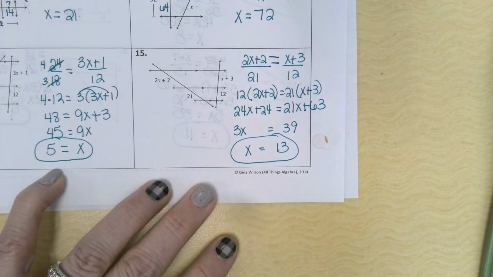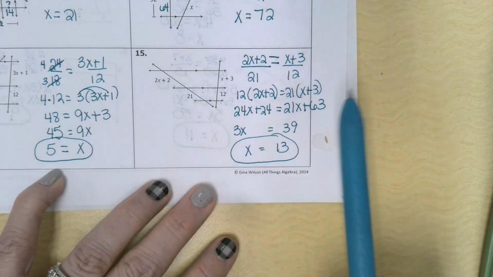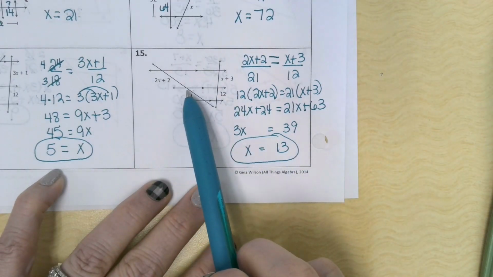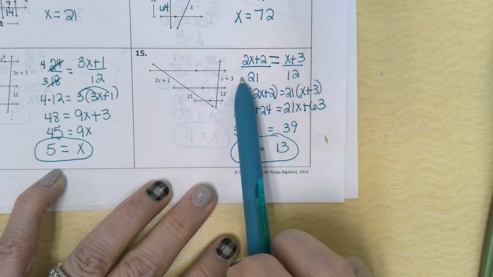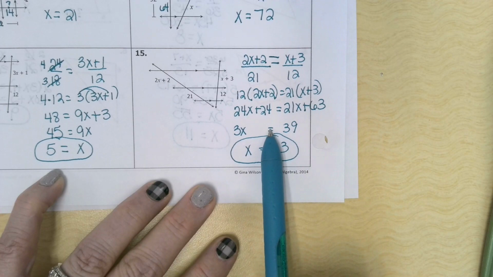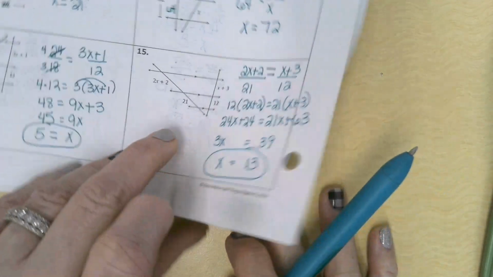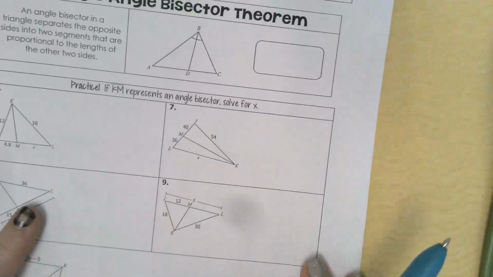All right, did you get it right? Now this time I went top over bottom equals top over bottom. If you went left over right equals left over right, you could have reduced this fraction and had smaller numbers. Okay? All right, last page.